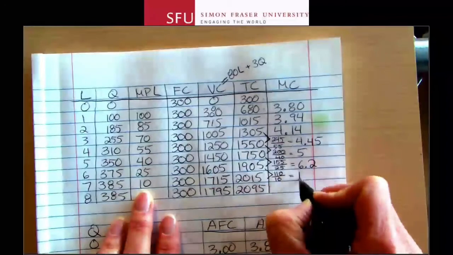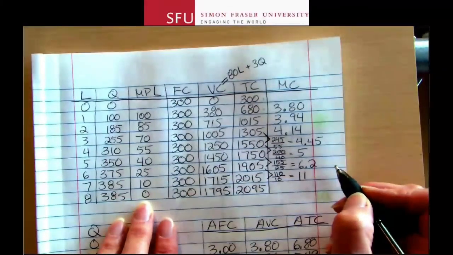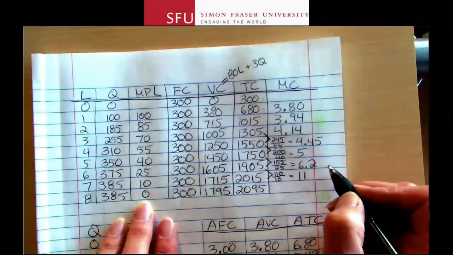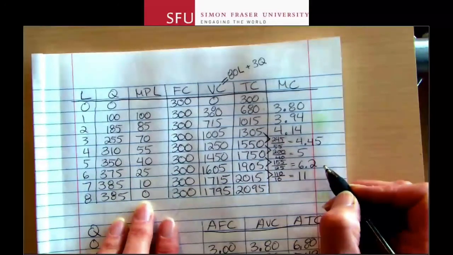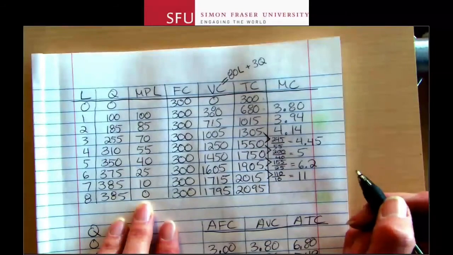so that's 11. And then the last one we can't actually do because the cost goes up, but the output doesn't, right? And for marginal cost, you're calculating the extra cost for extra units of output, but there aren't any units of output, so we just stop there.